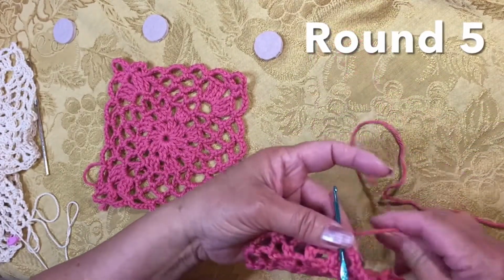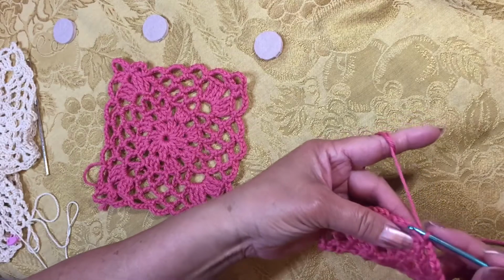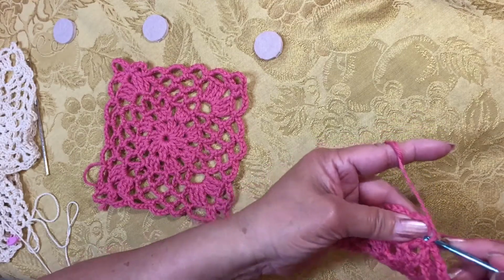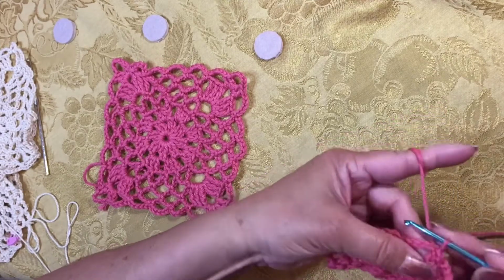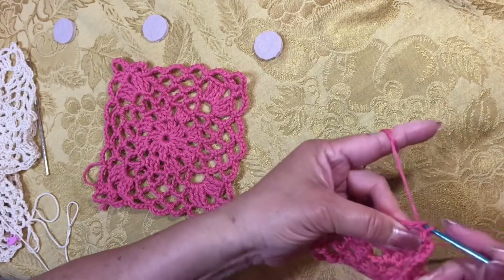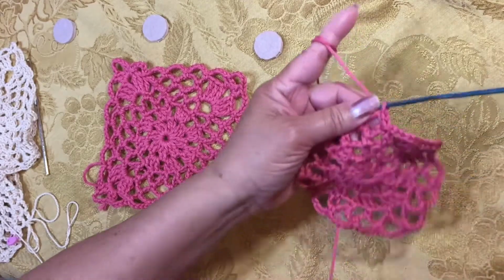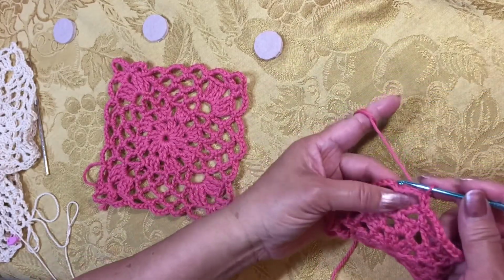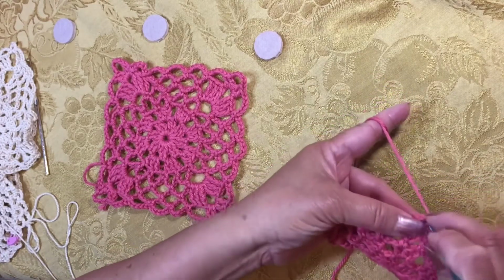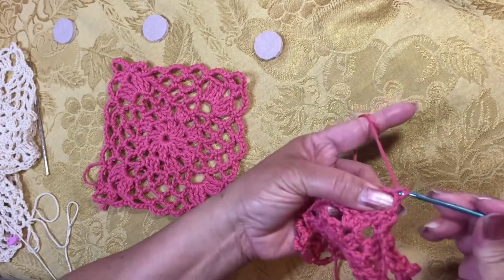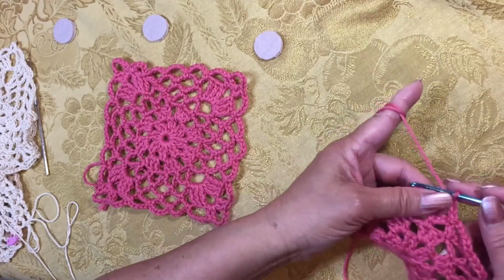So next round, round 5, we slip stitch onto the next chain 5 space. So that's 1, 2. So we slip stitch on the next 2 stitches, and then single crochet into the chain 5 space. That gets us in the middle of the chain 5 loop.